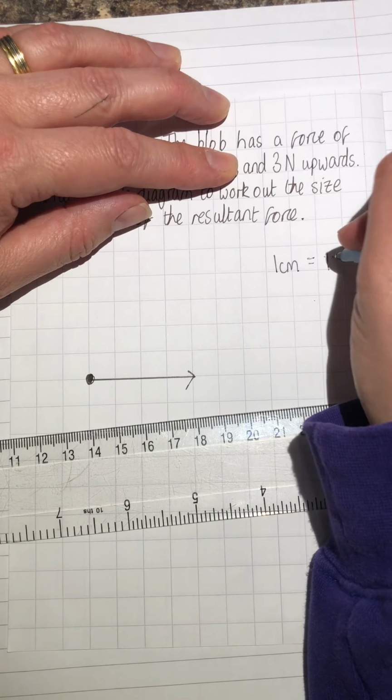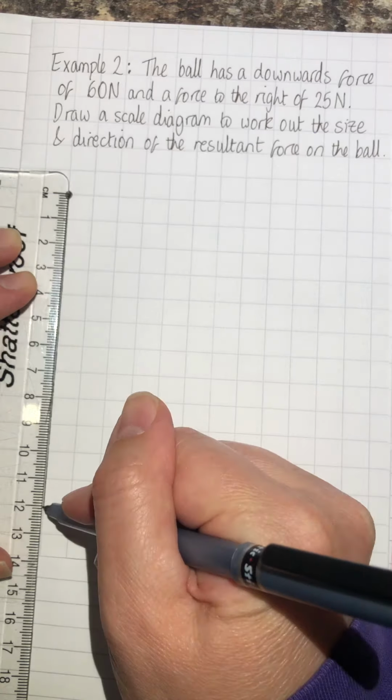Now I want to get to 60 newtons. Obviously I don't have 60 squares, but let's just see how many I have to choose a sensible scale. So you've got 1, 2, 3, 4, 5, 6, 7, 8, 9, 10, 11, 12. So 12 times 5 is 60, so 12 squares will represent 5 newtons each. There we go, so you can see it on the ruler as well there. So again, you'll be using a pencil. So if you make any mistakes, you can rub them out.